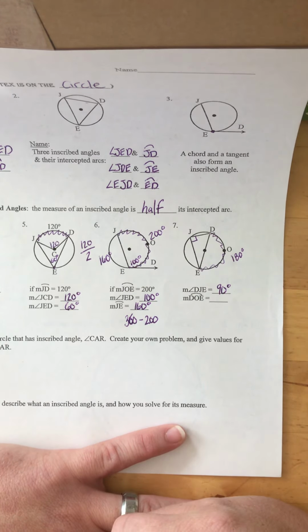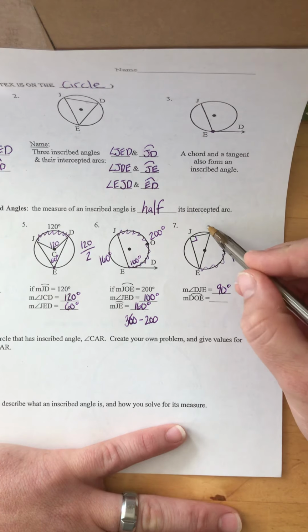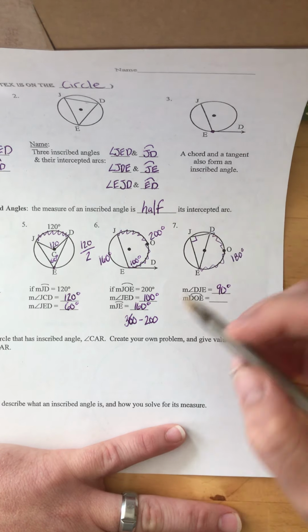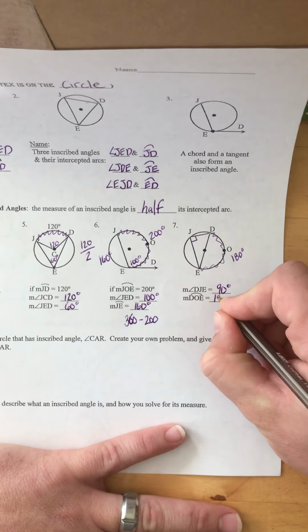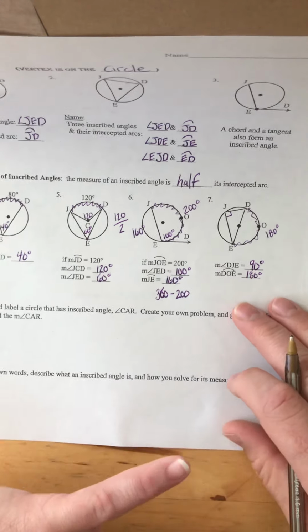Now the measure of arc DOE, that's what we just talked about. We already solved for that just by knowing that DE is a diameter. That means arc DOE is a semicircle, so that is 180 degrees, okay? All right, now guys, number 8 is a create your own problem. We're not going to do that right now. We're going to keep moving.